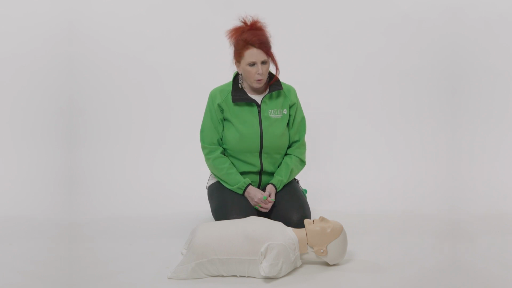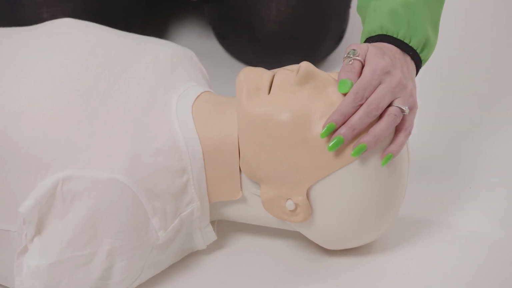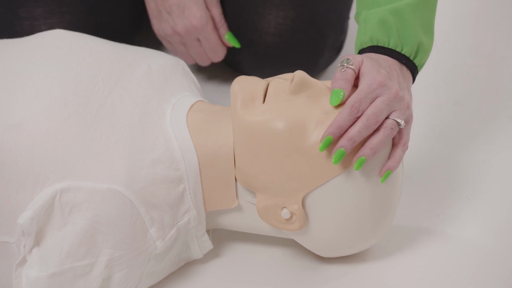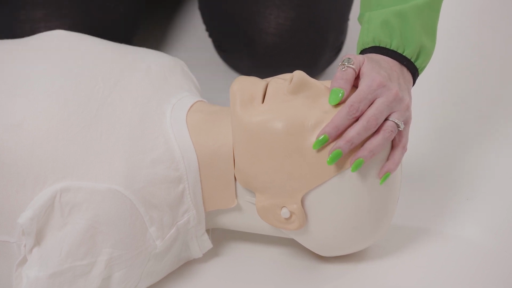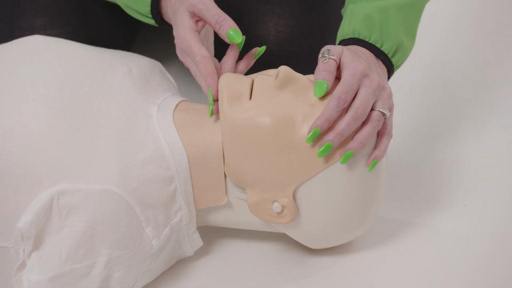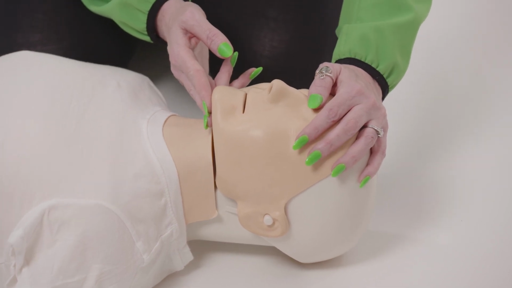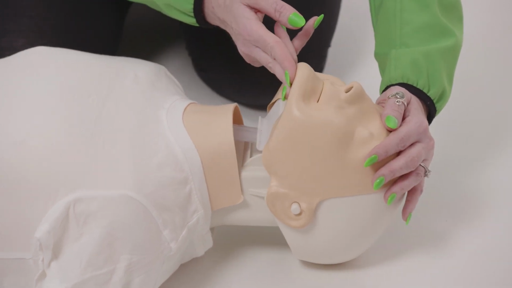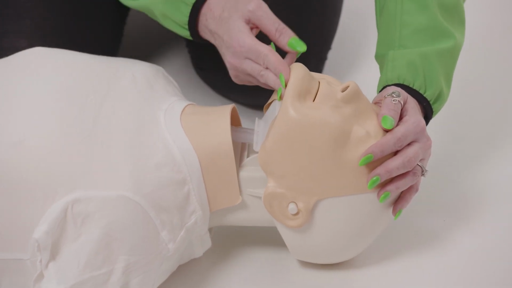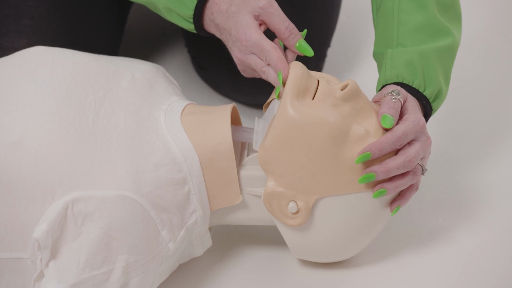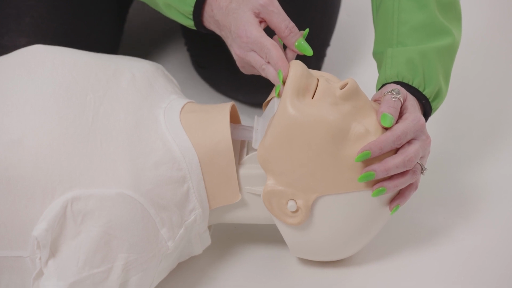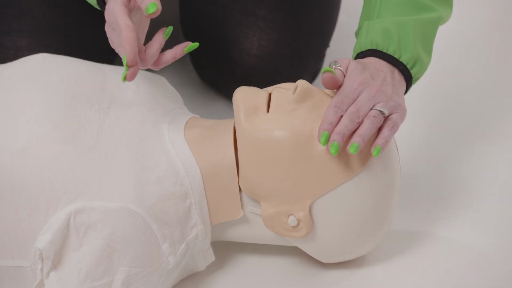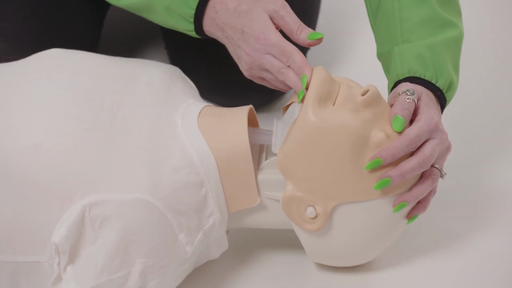So to open the airway, you need to put one hand on the person's forehead. The head is really heavy. It's like the weight of a bowling ball. So you have to keep it stable. You're going to put two fingers under their chin and tilt the head back. Head tilt, chin lift. That lifts the tongue off, but it's absolutely essential you keep hold of the airway at this point, because if you let go, it's just going to close again. So tilt the head, lift the chin.